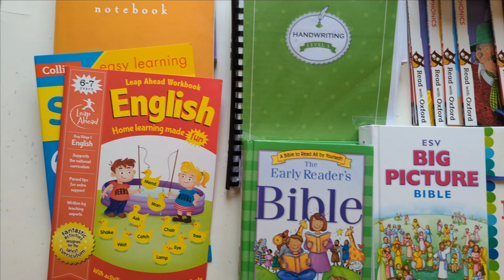So as you can see here, I've got a range of things. I've included textbooks, little workbooks, our core curriculum, and then all the other reference books we use to help him learn. So I will take you through each thing bit by bit.